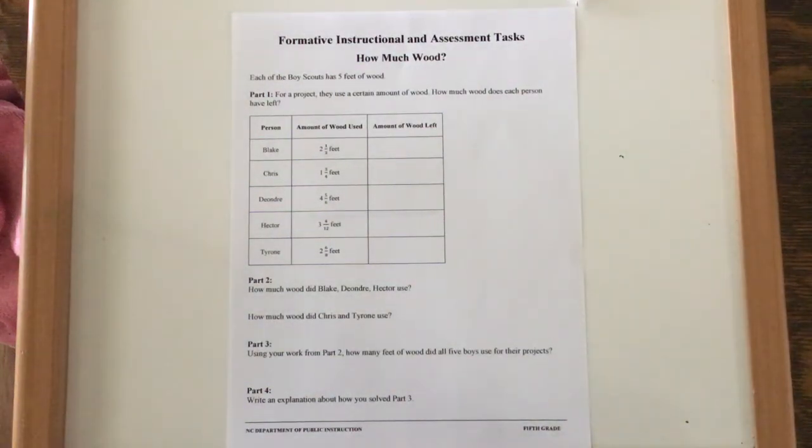Good morning. We're going to use this assignment, How Much Wood, to review using a number line to solve a problem where we have a whole number subtracting a mixed number. So we have this sample assignment.